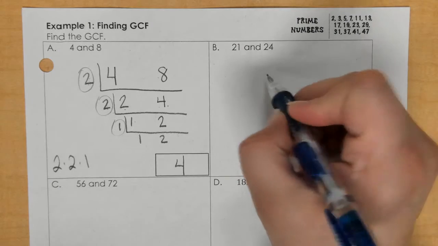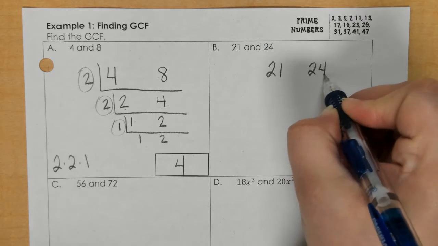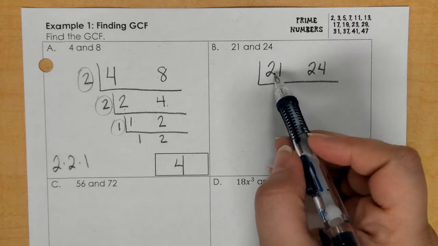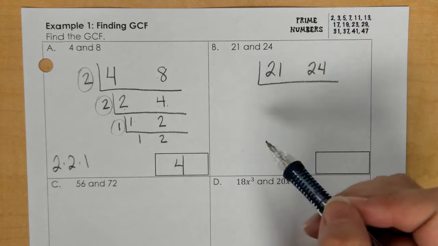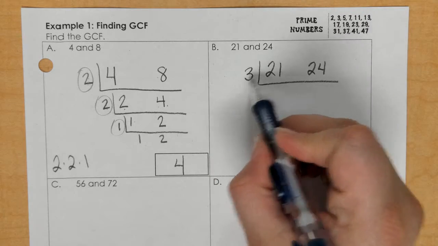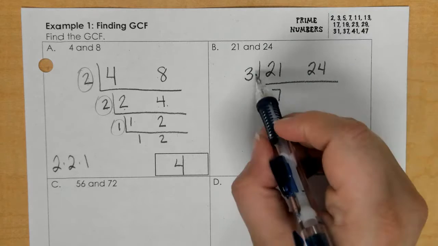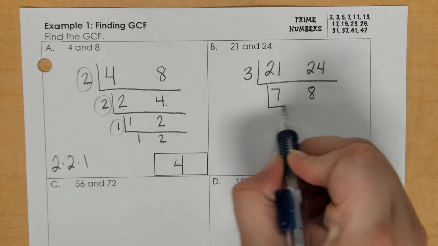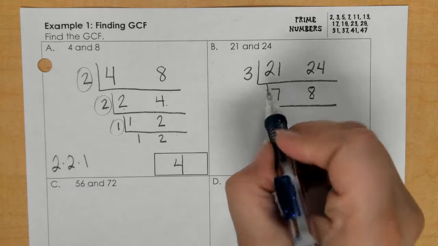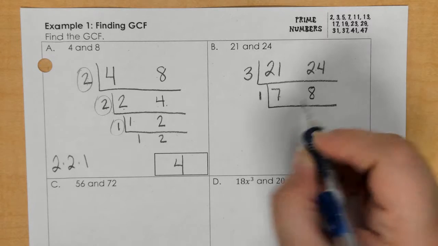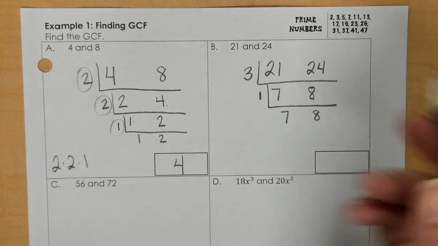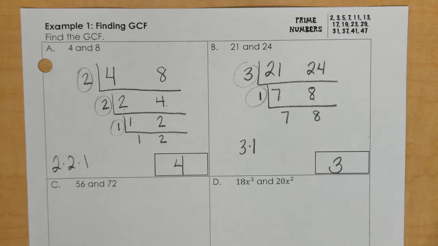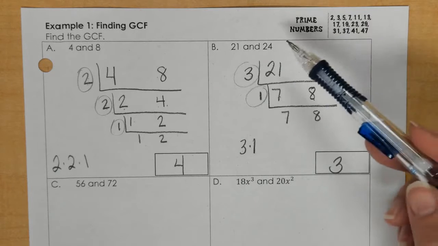Let's try with 21 and 24. I know that 21 is not even, so 2 can't go into that, but I know 3 can, and 3 can also go into 24. So let's try 3. 3 goes into 21 7 times, and 3 goes into 24 8 times. What goes into 7 and 8? Well, 1 can. 7 divided by 1 is 7, and 8 divided by 1 is 8. Now these numbers I multiply together, and that's 3. So my greatest common factor of 21 and 24 is 3.